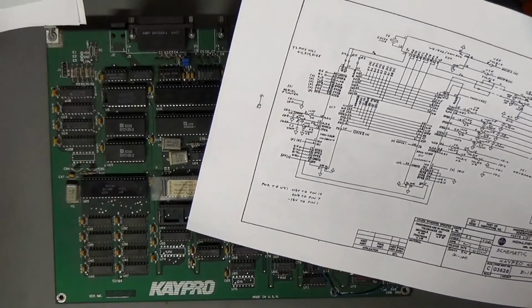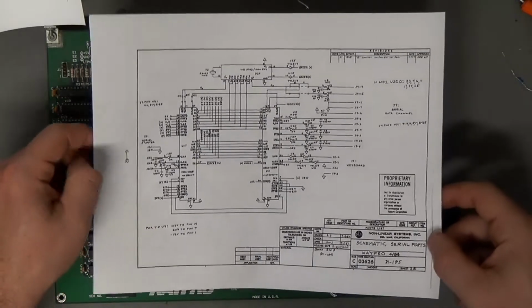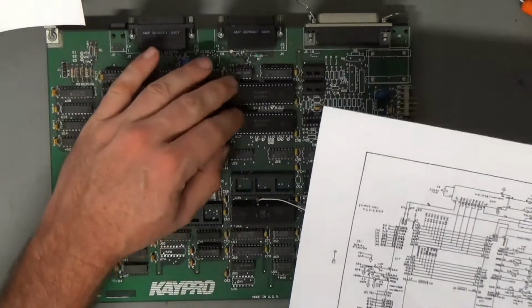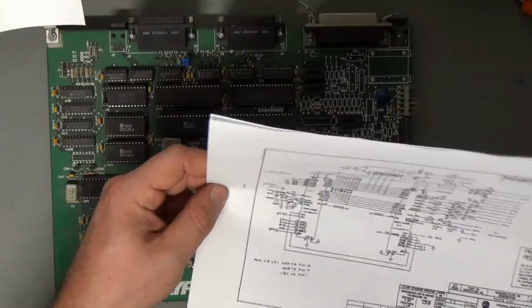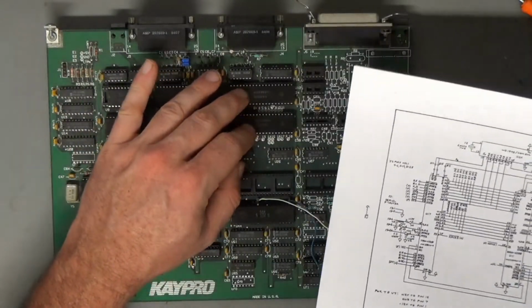Okay, so here's where stuff gets a little more interesting. This is the serial ports, and these are the 2 Z80 SIO chips. I think they're SIO zeros. It just calls them Z80 SIO on the board here. But anyway, each of these has 2 serial ports built into it.